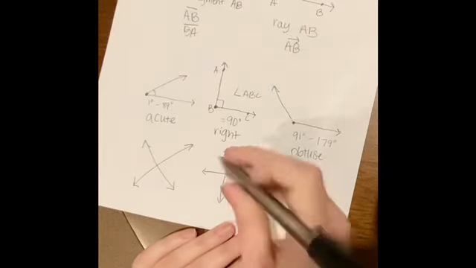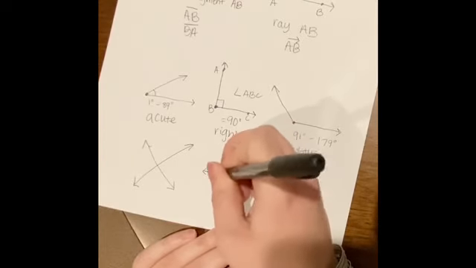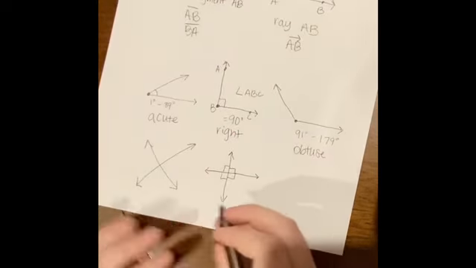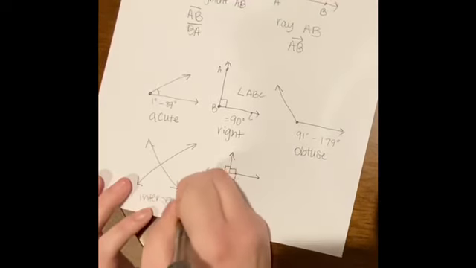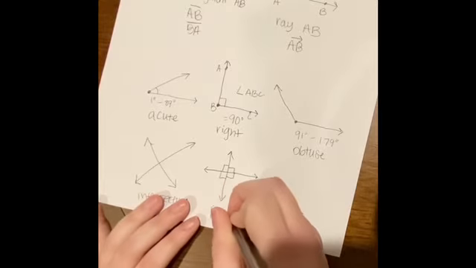They form right angles. All of these are right angles, 90 degrees. Then they are called, this is intersecting, perpendicular.